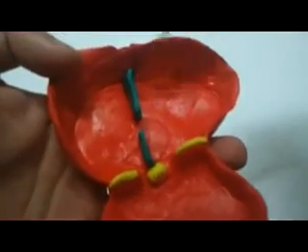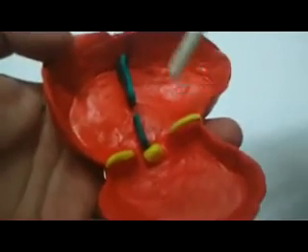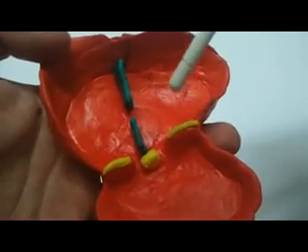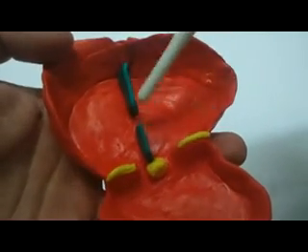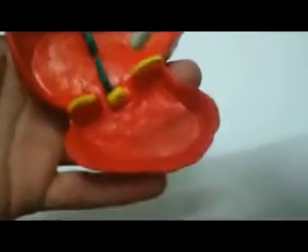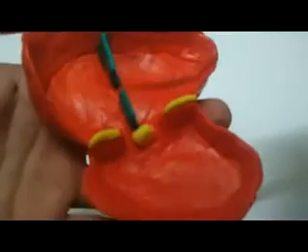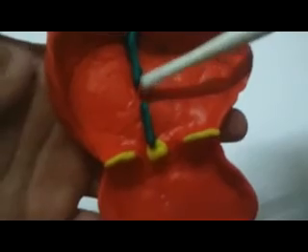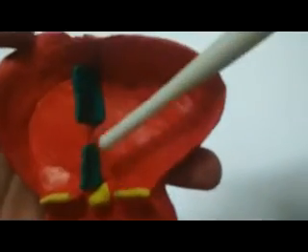When the interatrial septum fails to develop properly, an atrial septal defect occurs, which is a common malformation of the heart. And there is no appropriate closure in this part of the atrium.